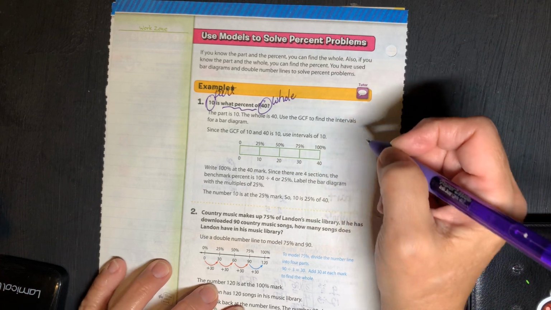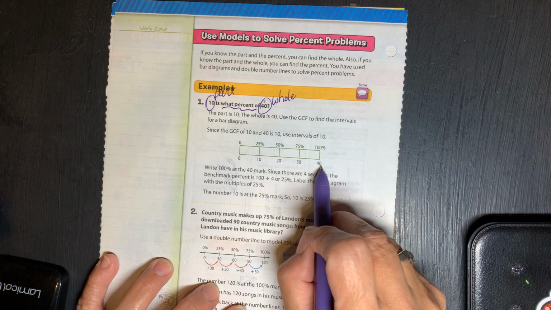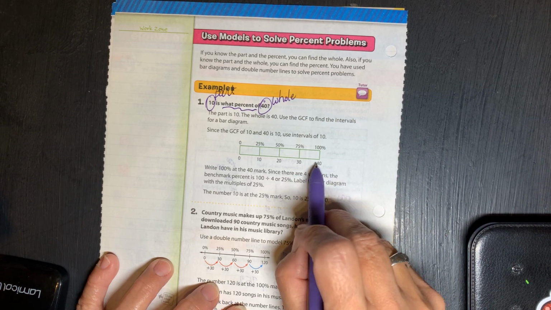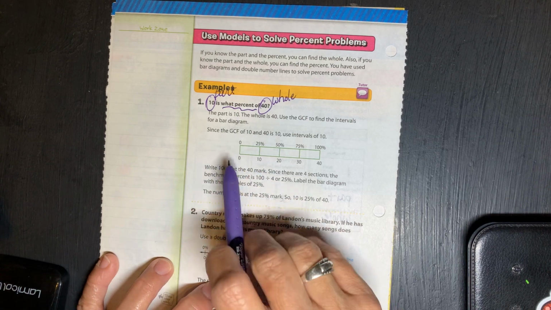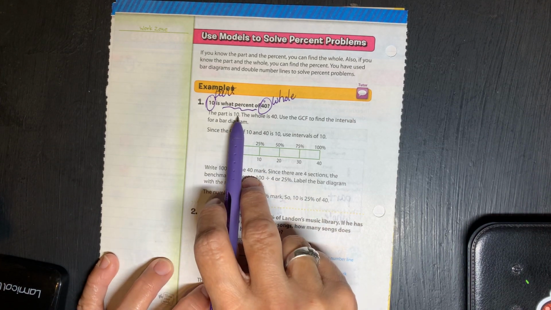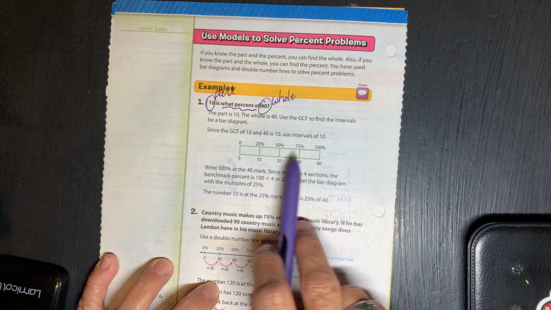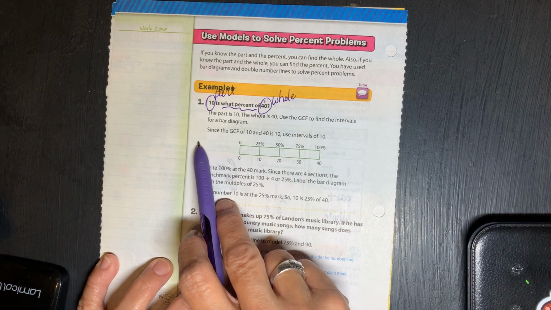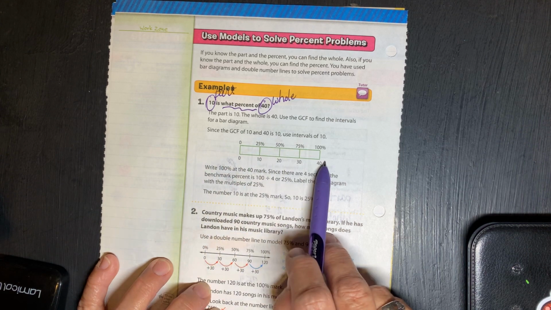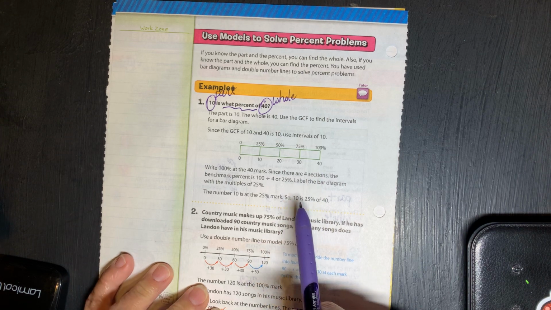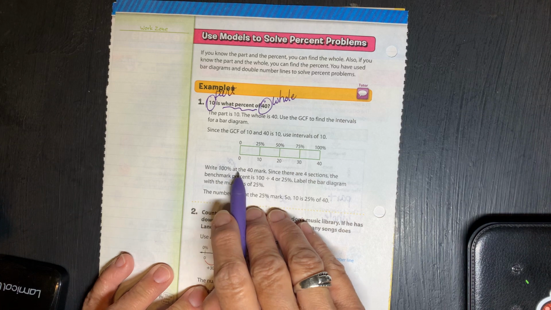And so they did the 100% bar graph, and they've got the whole that represents 40. And then they knew that one of our parts was 10, so we had to divide it into parts of 10. And so it says, since the GCF of 10 and 40 is 10, that's how you know to use 10 as your equal part, your intervals. And so it says, write 100% on the 40.